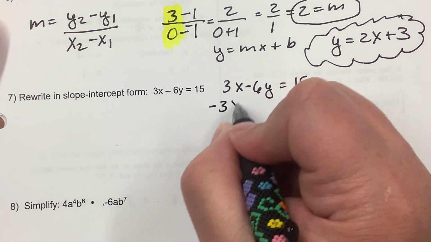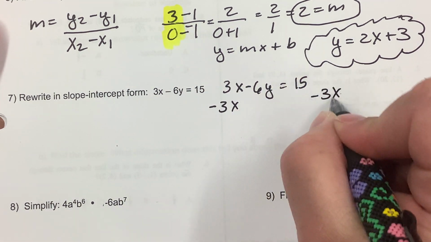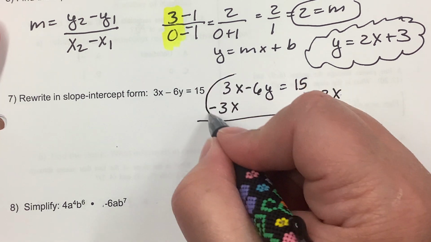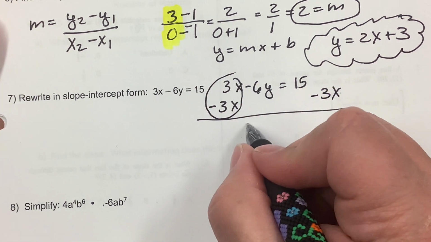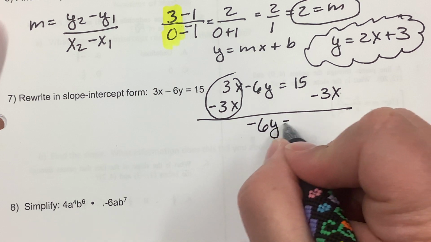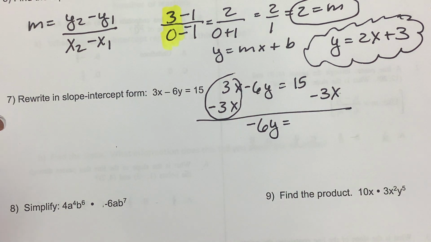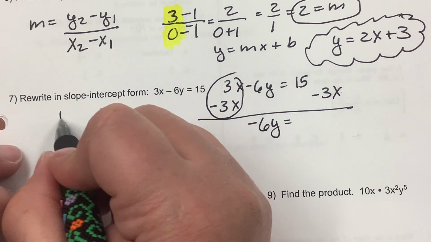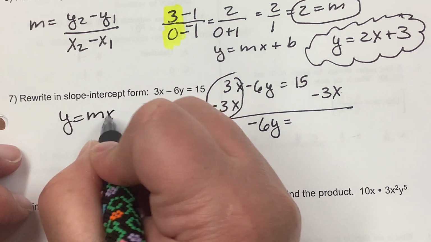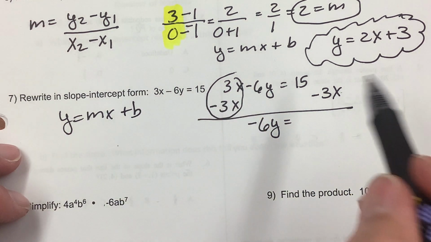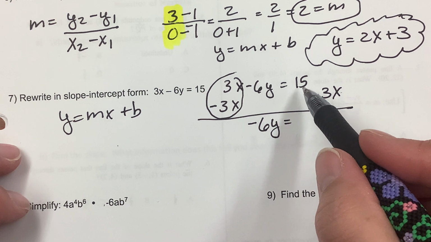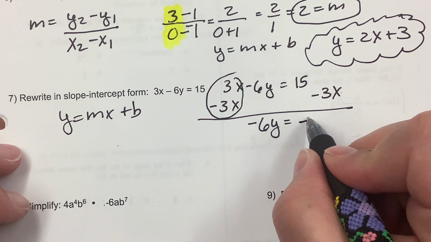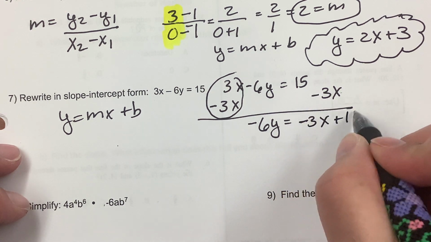So minus 3x from both sides. 3x minus 3x is 0. Bring down negative 6y equals, now I want it in mx plus b form. I want it to be y equals mx plus b, so the x should come before the b. y equals negative 3x plus 15.